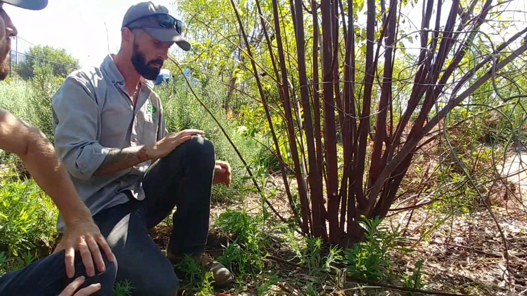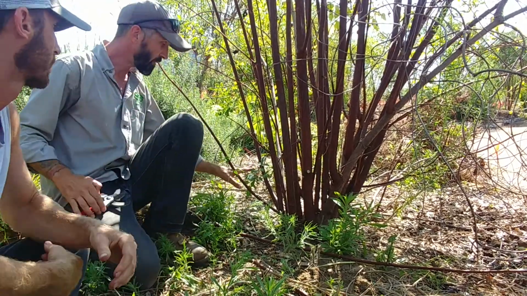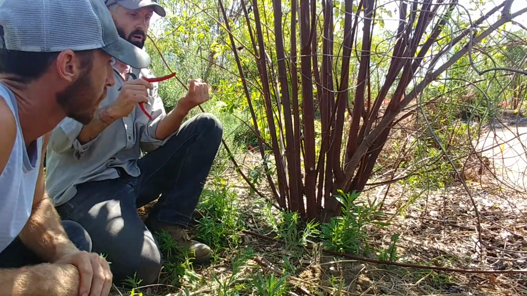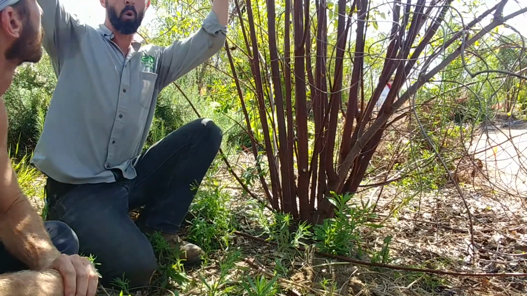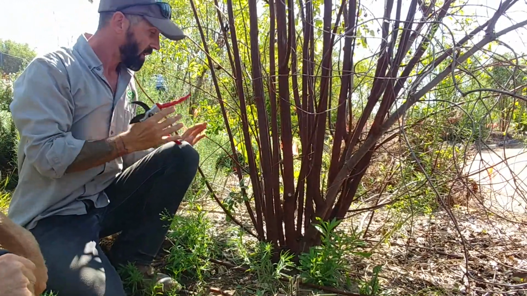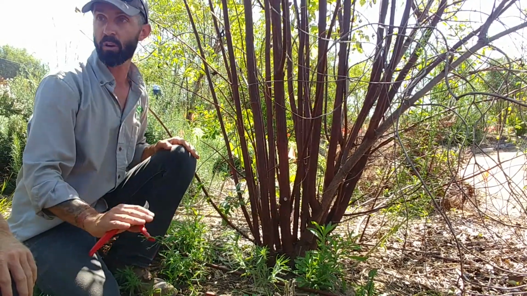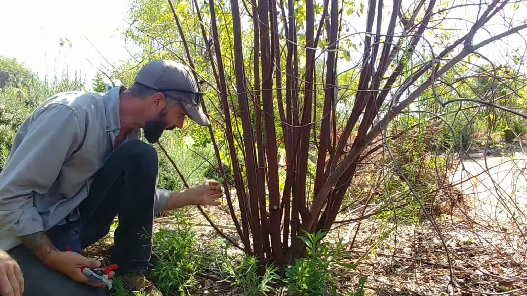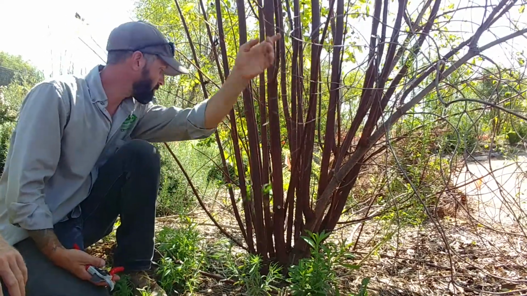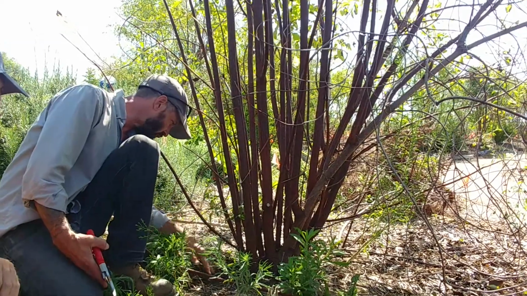In the short term, what can I cut out of here to encourage more canopy growth and have the ability to add organic material onto the soil? I have these big trunks right here, and a whole bunch of suckered growth.